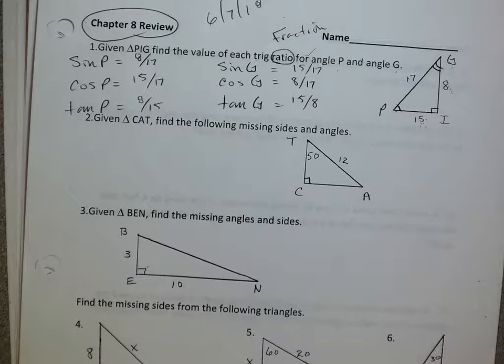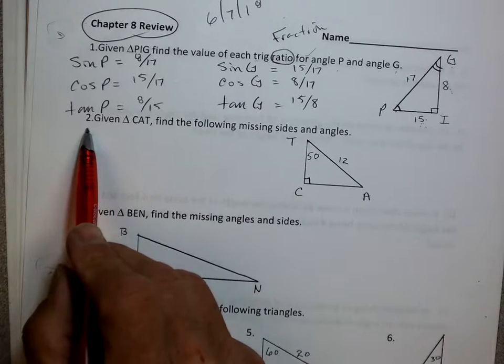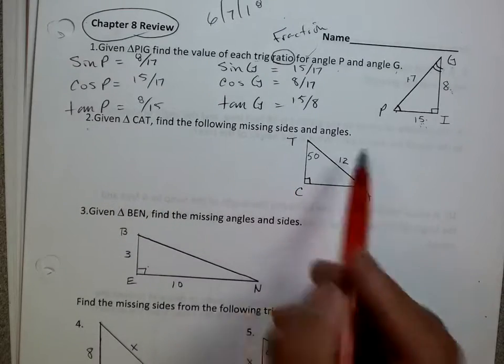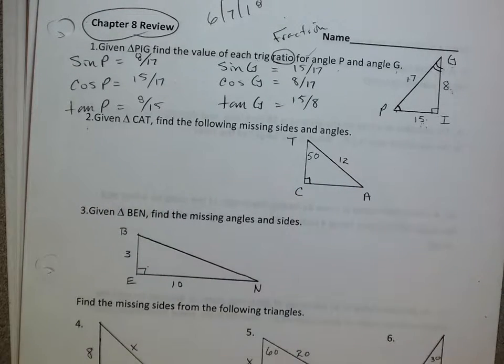Yes, I will. Okay, number 2. So, in number 2, we're going to have to do some solving. First of all, find the following. So, we go over to our chart. We know an acute angle, don't we? So let's use these rules, okay?